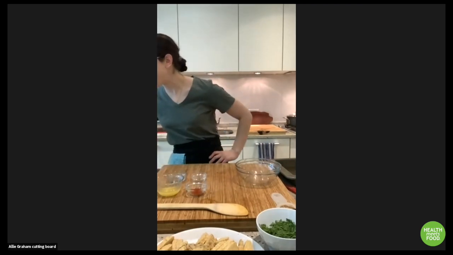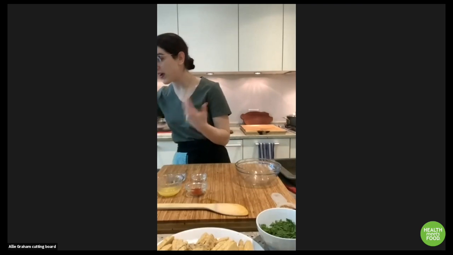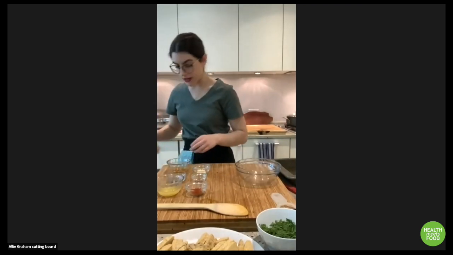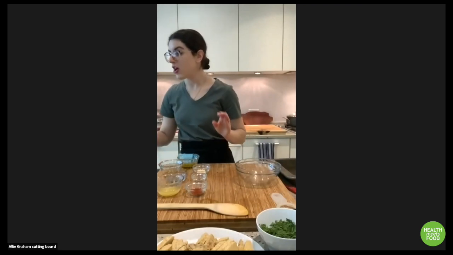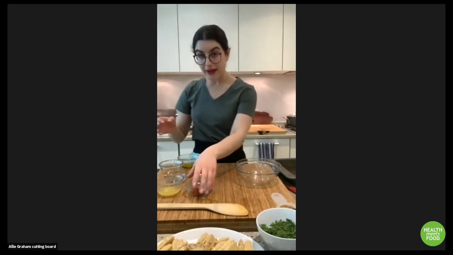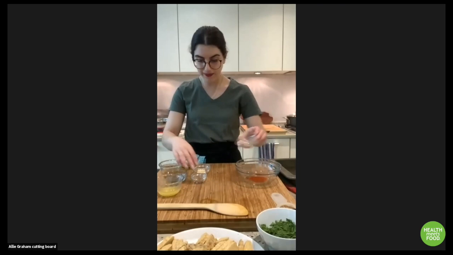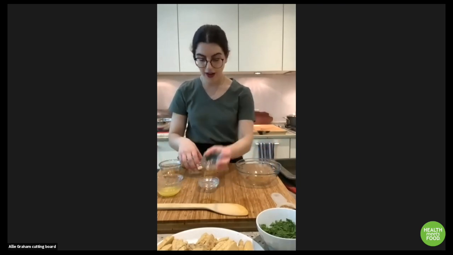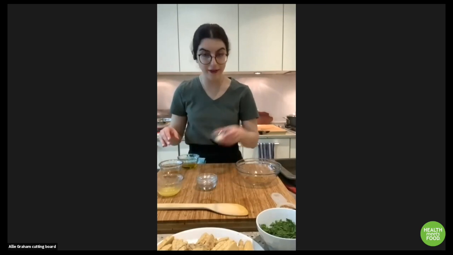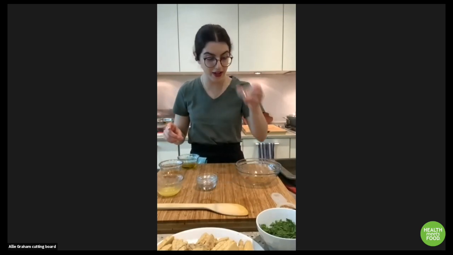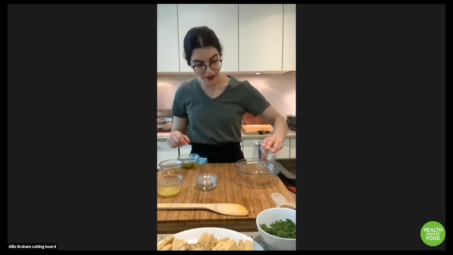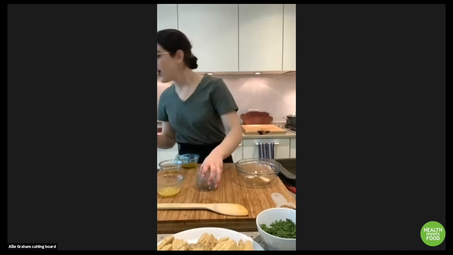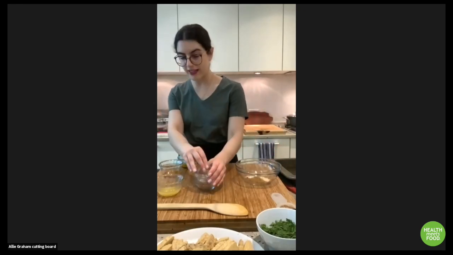For my tempeh, I'm gonna get my spice blend ready. So in a small bowl, we're gonna put several different ingredients here. So I'm going to put my spices. I believe it's paprika, coriander, cumin. Big thanks to the organizers of this event for having all of the tiny mise en place cups. They're amazing. Some onion, some garlic powder, and then also honey and lemon juice.